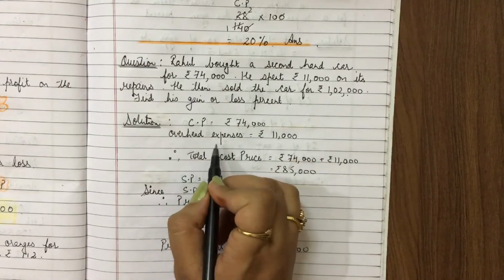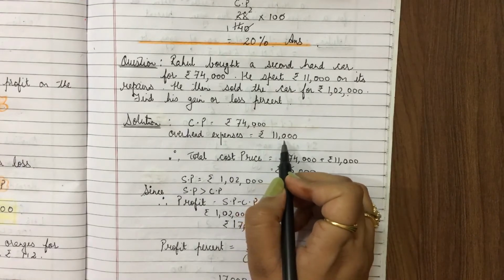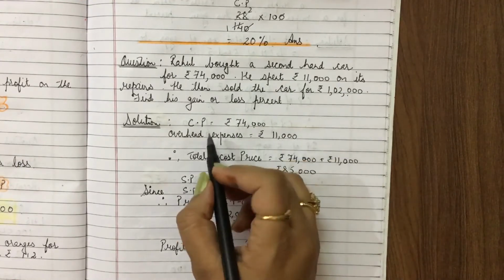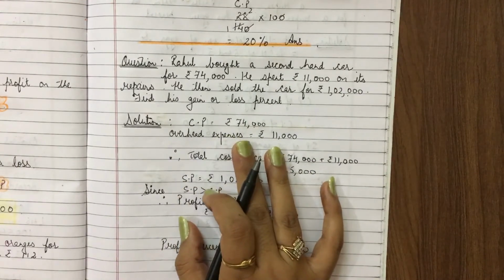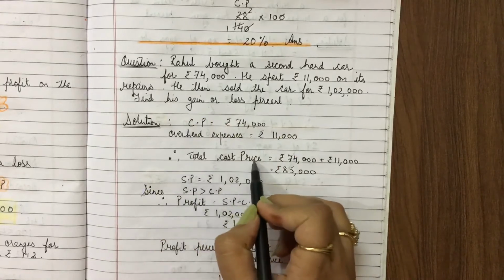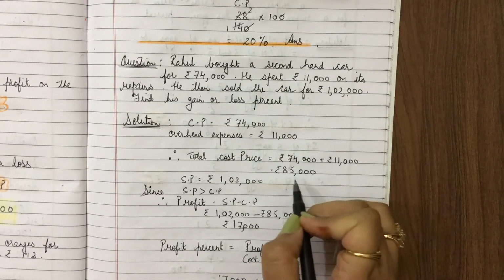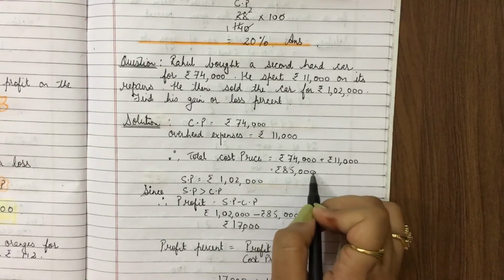The overhead expenses which were incurred for the repair are rupees 11,000. Now whatever the overhead expenses are, whether it is cartage, whether it is for repairs, all that is added to the cost price. So the total cost price will be 74,000 plus rupees 11,000, which is equal to rupees 85,000.